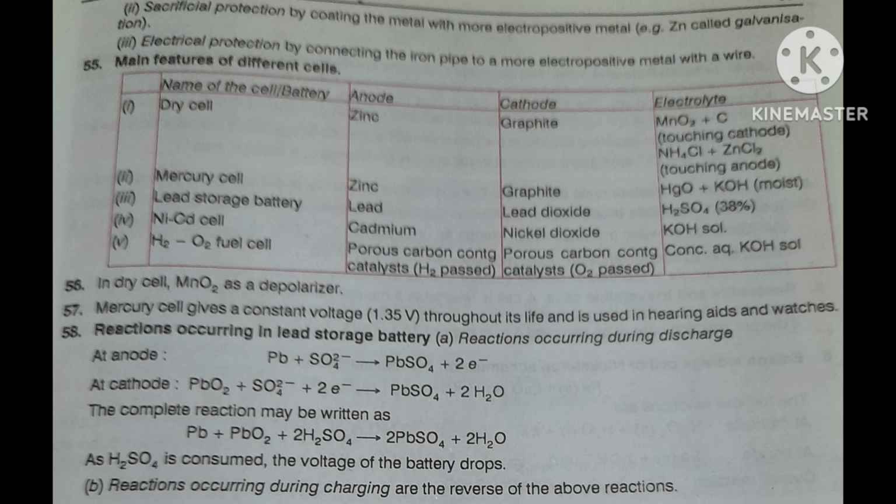And the other electrolytes, ammonium chloride and zinc chloride, will be near the anode, touching the zinc.